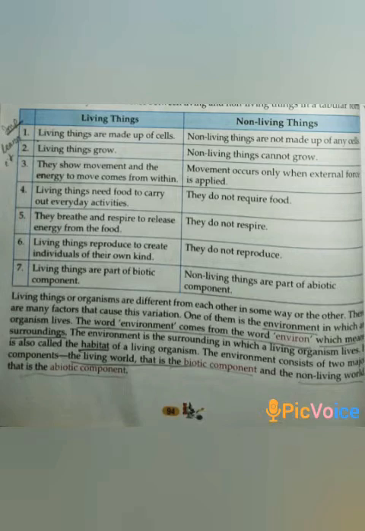In non-living things, movement occurs only when external force is applied. Number 4, living things need food to carry out everyday activities. Non-living things do not require food. Number 5, living things breathe and respire to release energy from the food. But non-living things do not respire. Number 6, living things reproduce to create individuals of their own kind, but non-living things do not reproduce.